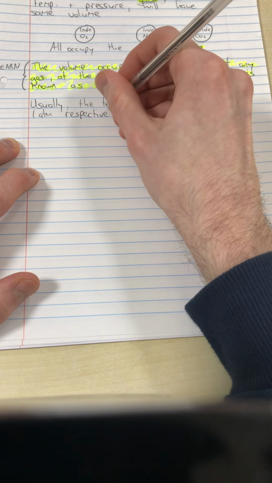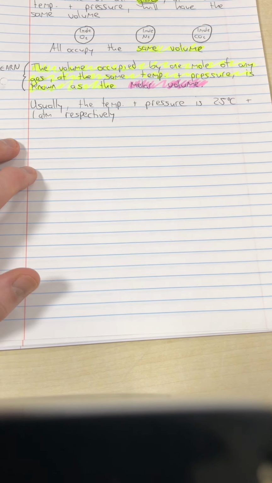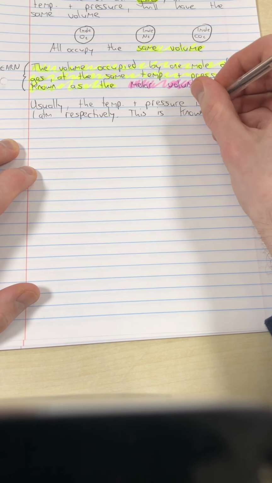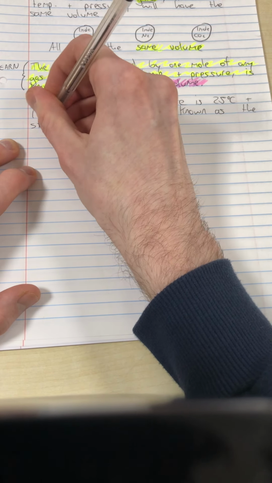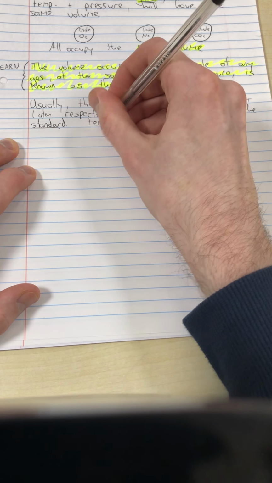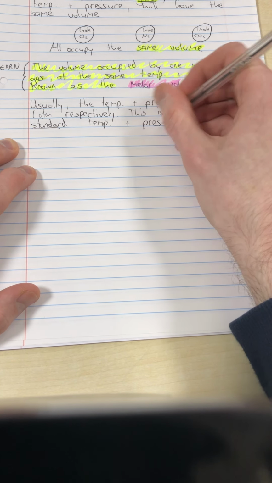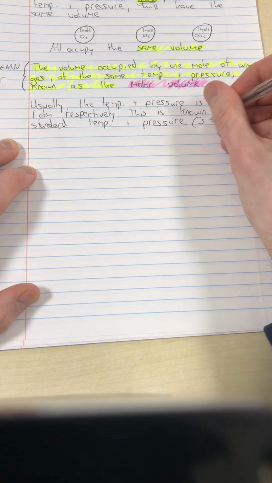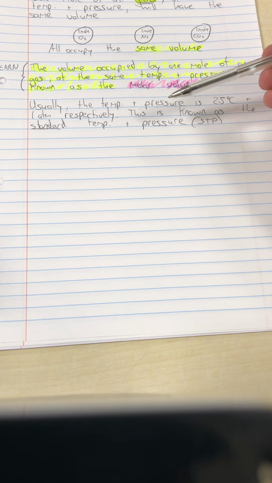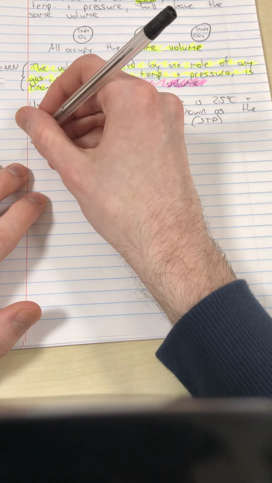This is known as the standard temperature and pressure, because 25 degrees Celsius is room temperature. This is STP, so you might see that in questions. That's all that means: 25 degrees Celsius, 1 atm. Now let's move on.